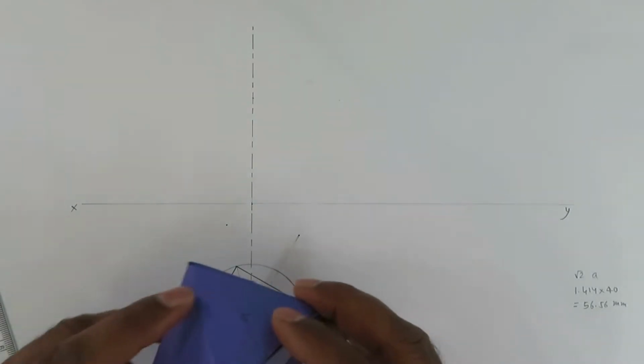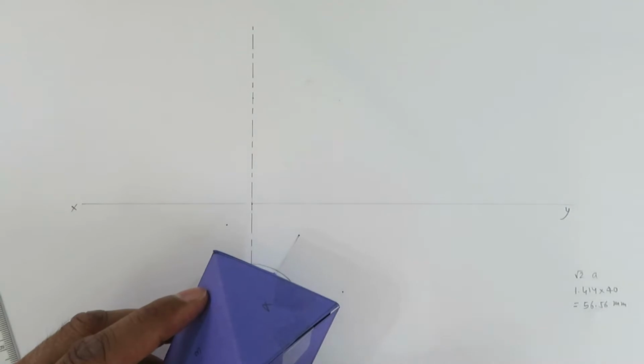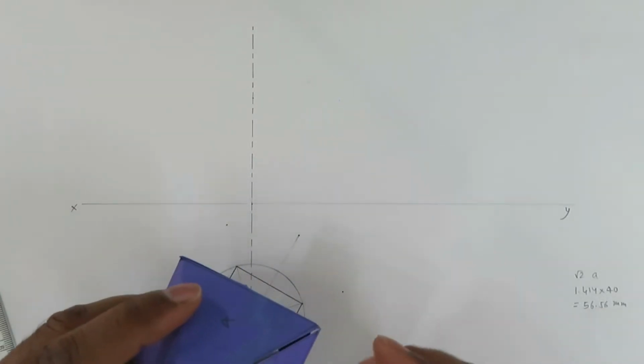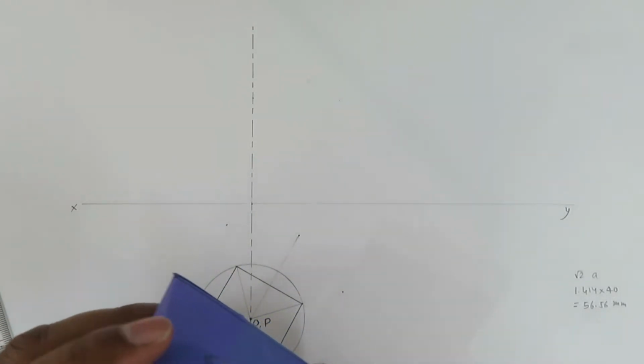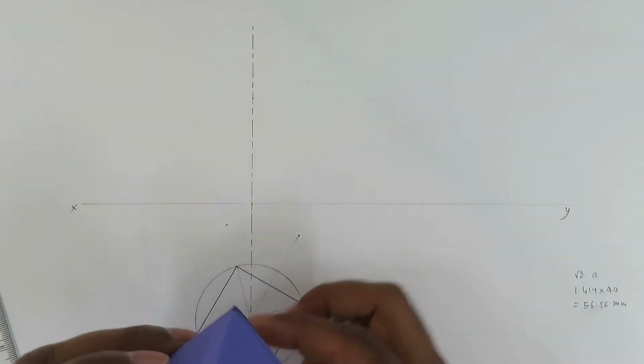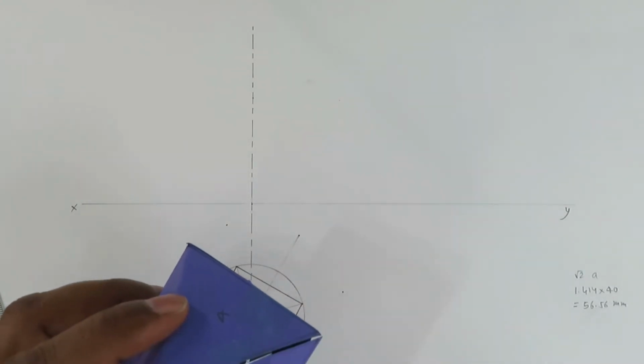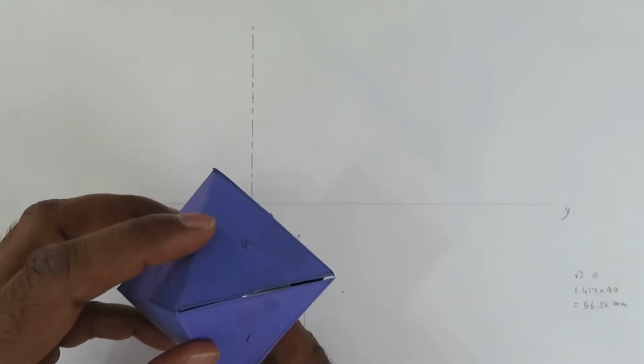So in the top view we will also see these edges. We will see this square, these edges. But in the top view we cannot see these edges because these are hidden and they are overlapping with each other. So we do not have to draw the dotted line for these hidden edges.